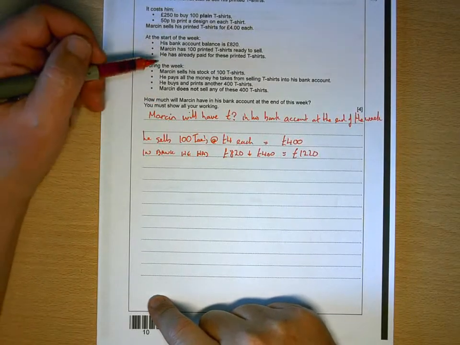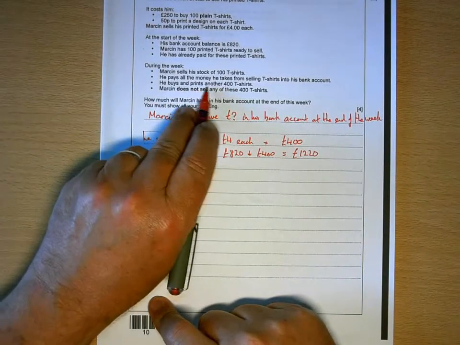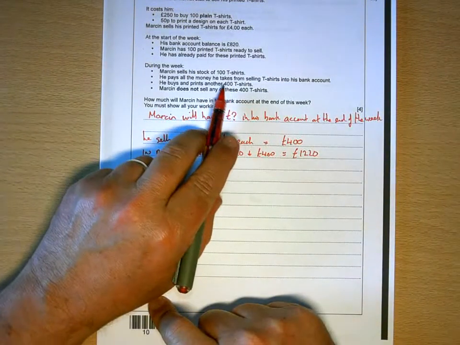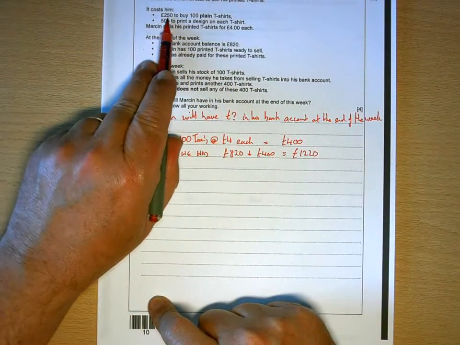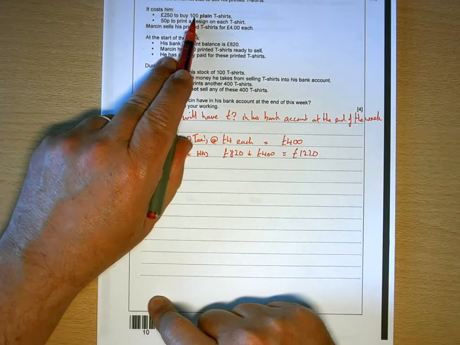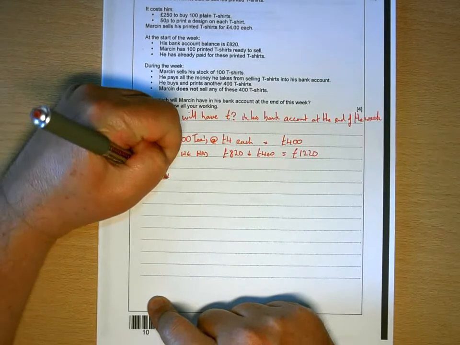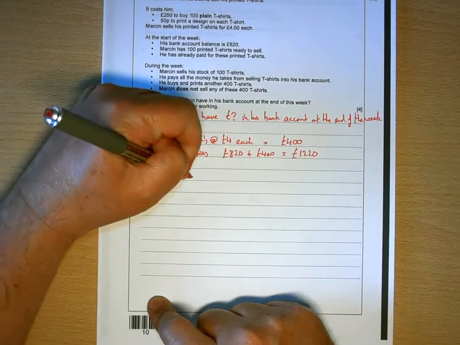What he then does is buys and prints another 400 t-shirts. So 400 t-shirts, it costs him £250 to buy 100. So buys 400 tees.